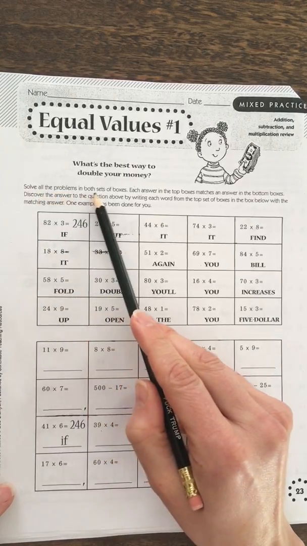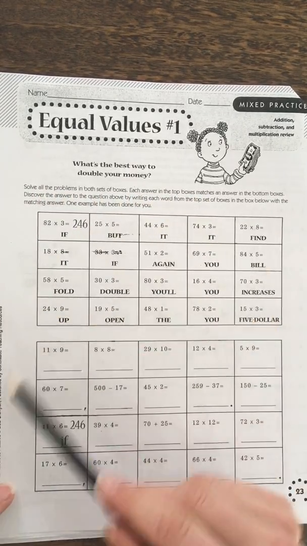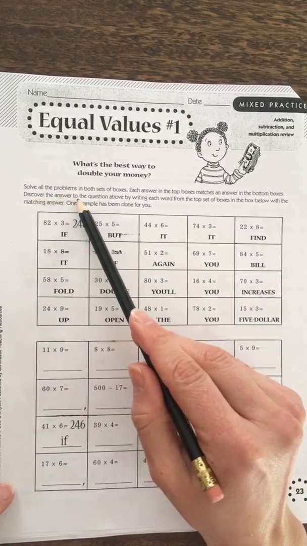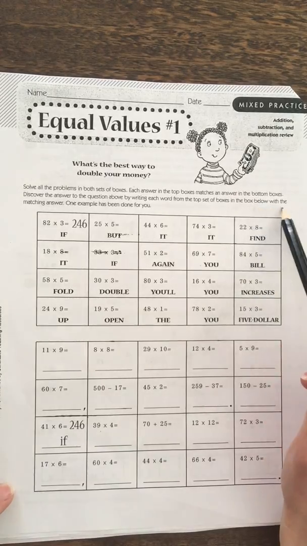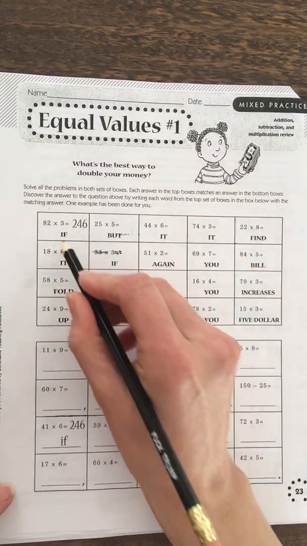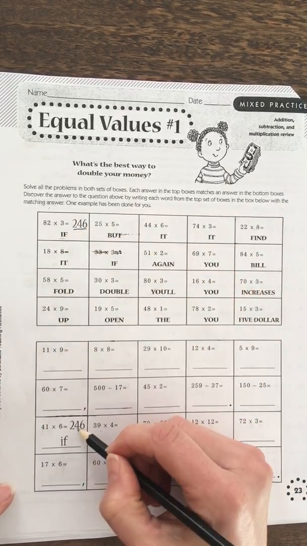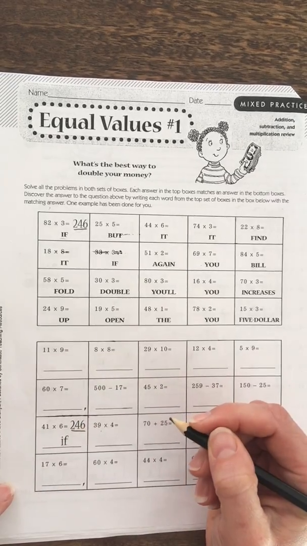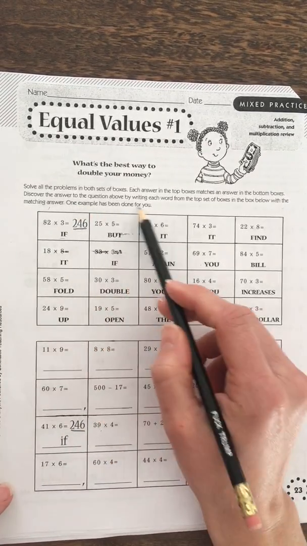It says solve all the problems in both sets of boxes. Each answer in the top boxes matches the answer in the bottom boxes. Discover the answer to the question above by writing each word from the top set of boxes in the box below with the matching answer. So if we get 246 up here, then we put the word "if" where we have 246 down here. One example has been done for you, right?